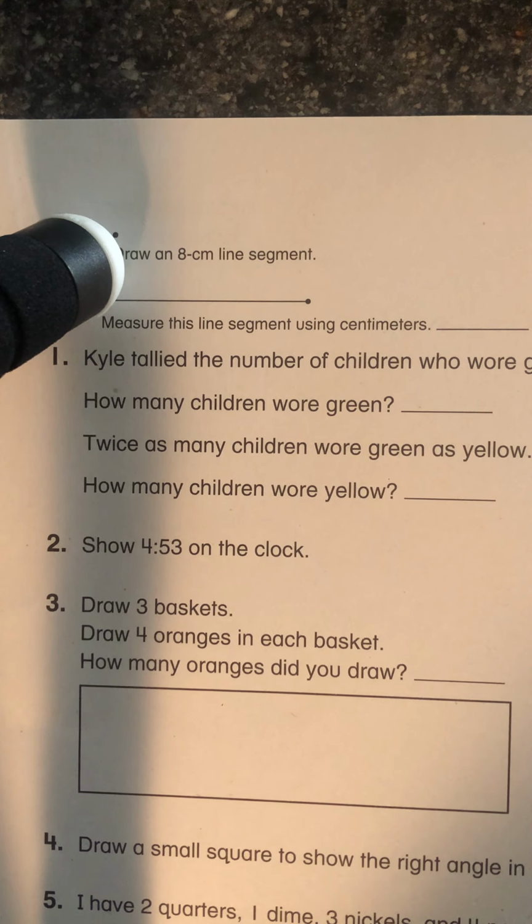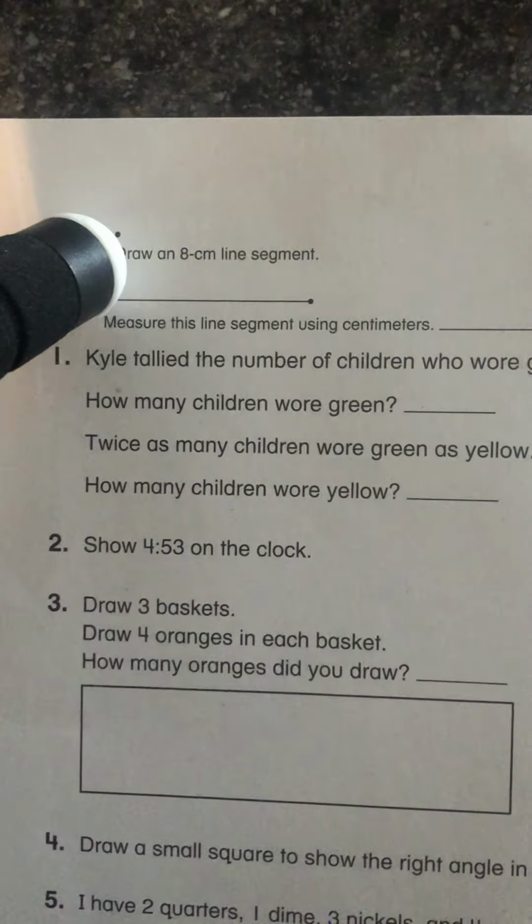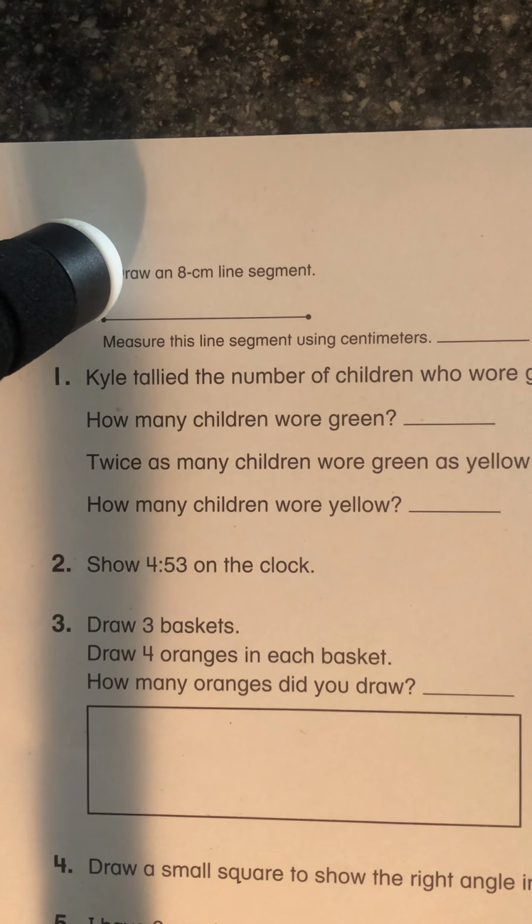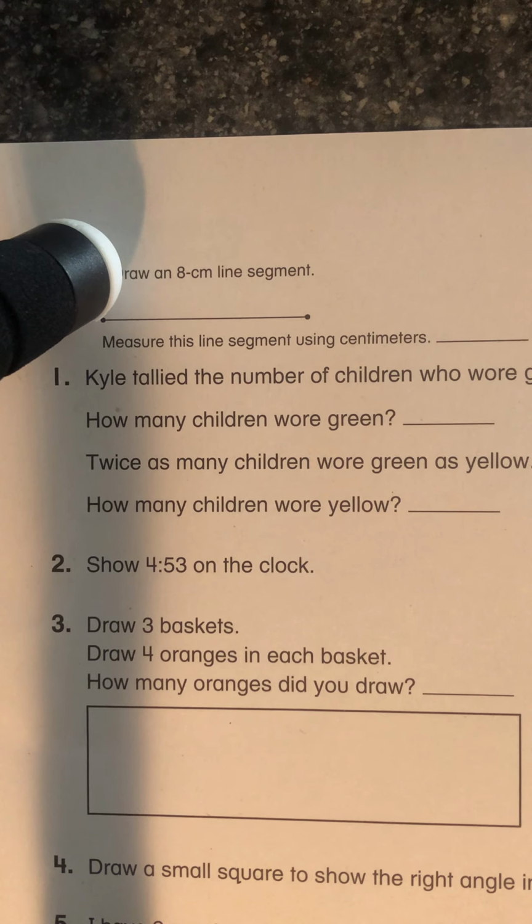Number 2, you should be able to do that. I believe in you. Number 3, draw 3 baskets. Draw 4 oranges in each basket. How many oranges did you draw? And this is an example of the equal picture groups that we've been talking about. So make 3 circles for your baskets. Then using a marker or a crayon, just make 4 little dots in each basket. Okay? How many oranges did you draw?